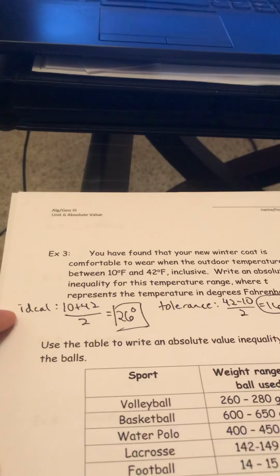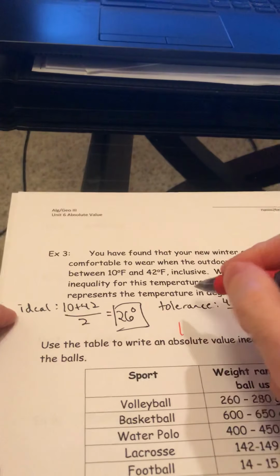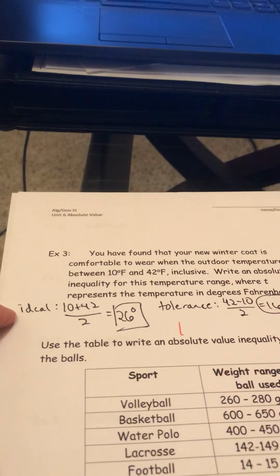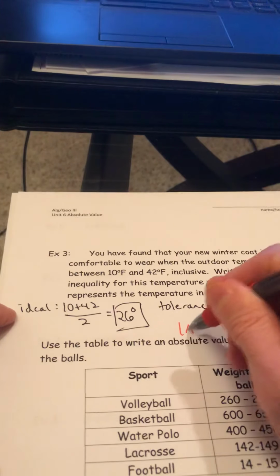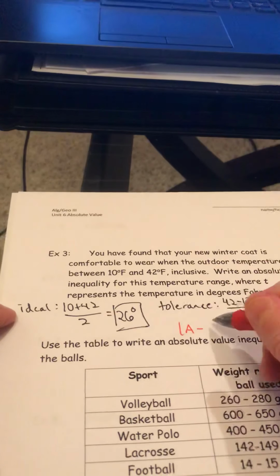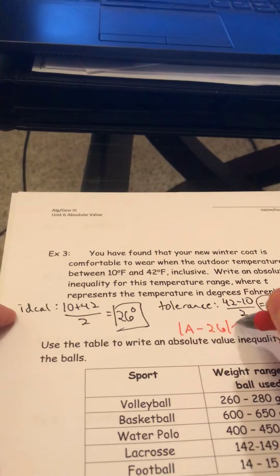So now the only other thing that you are asked to do is write the absolute value inequality. So here we can just say absolute value of the actual minus our ideal, 26, has to be less than or equal to 16.